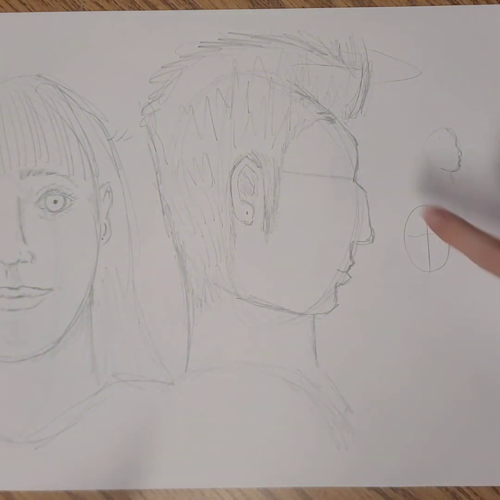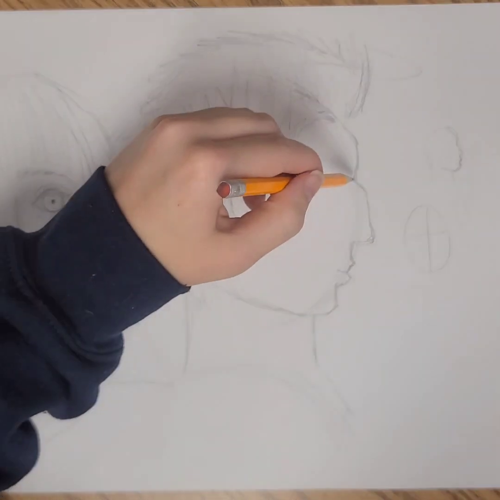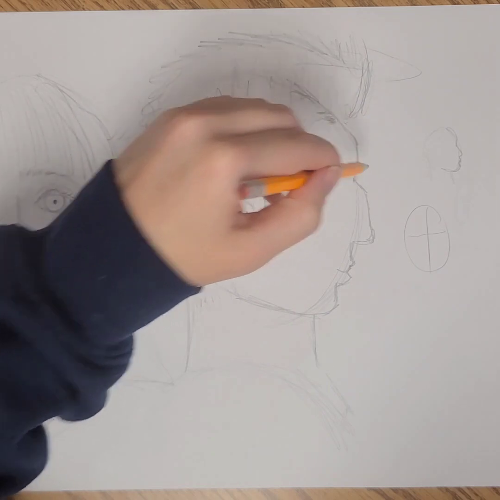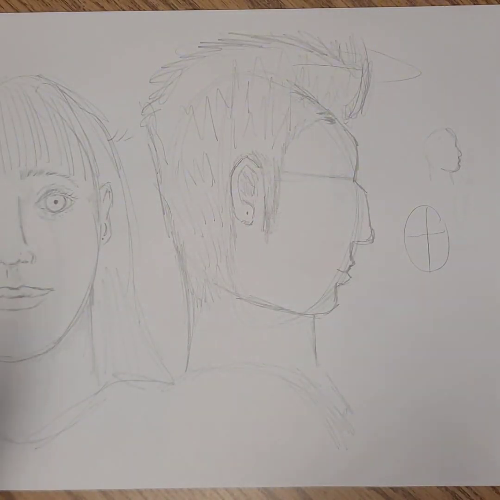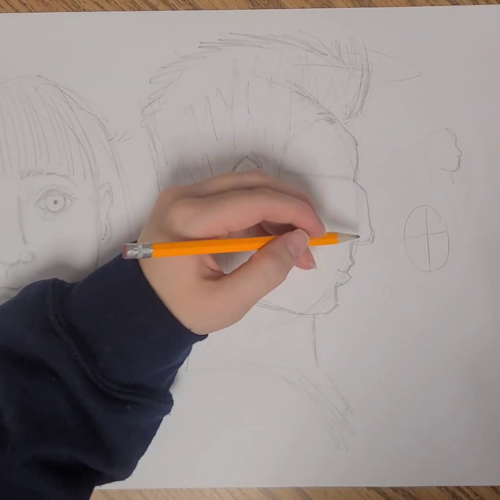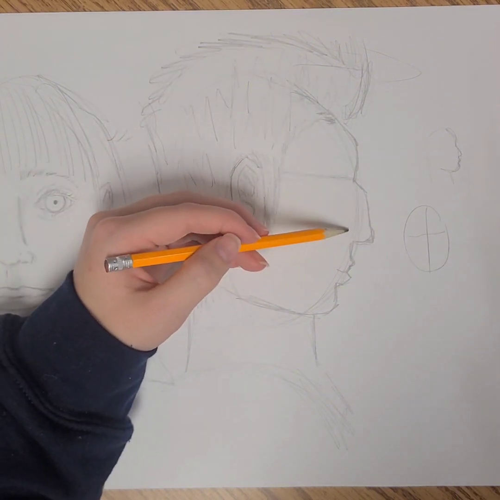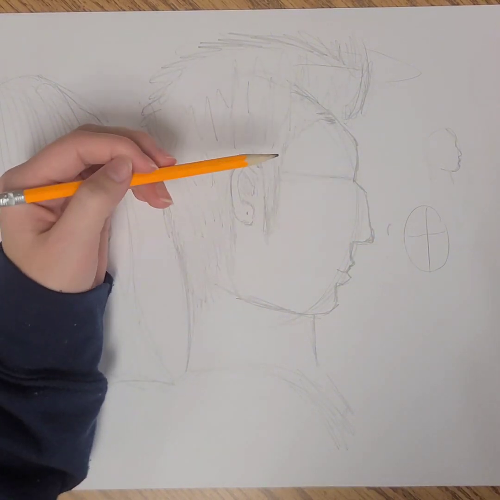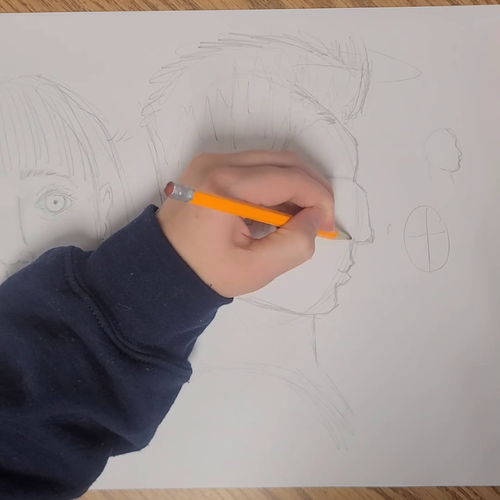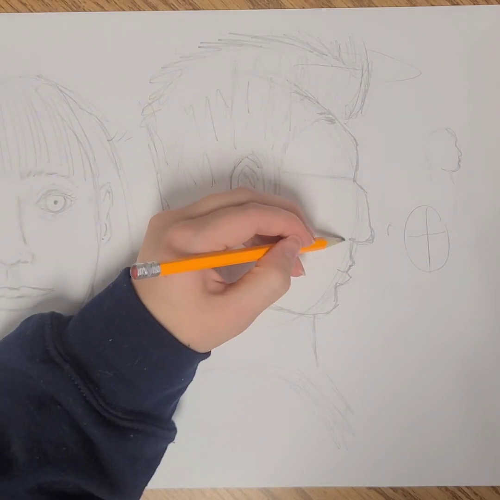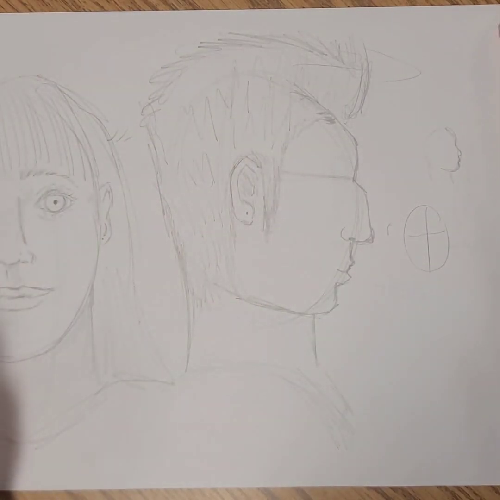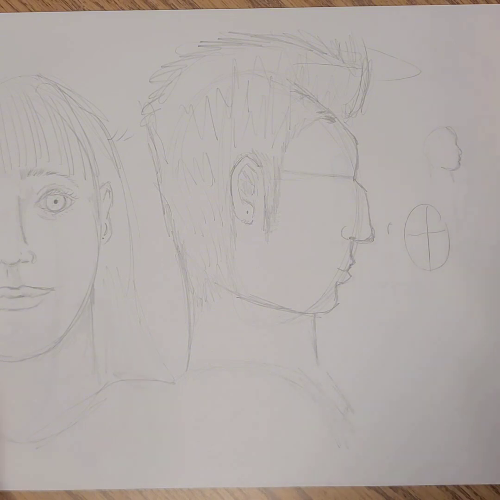Right, that imaginary line that wraps around and goes straight to your ears. So, we have the side of the nose, which means we're only going to see one wing. That's it. So here's our nostril, and then here's our wing. And that's all you got to do.